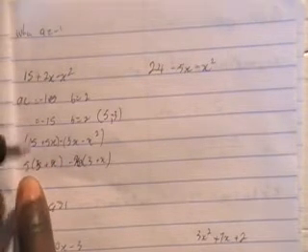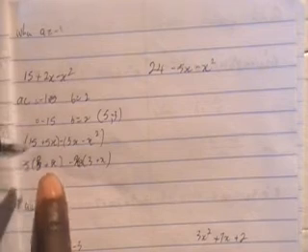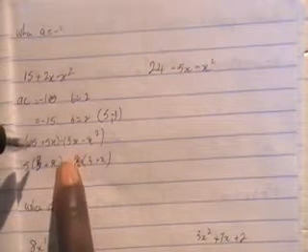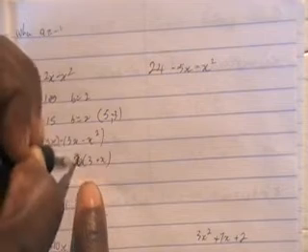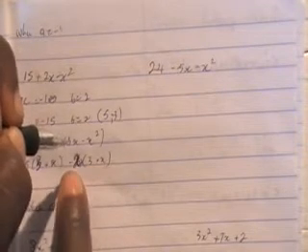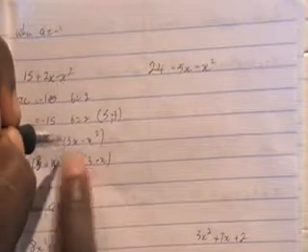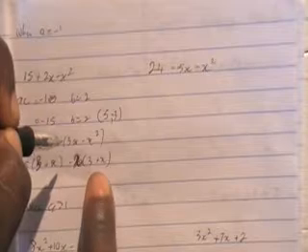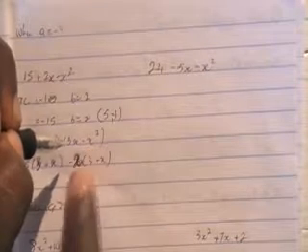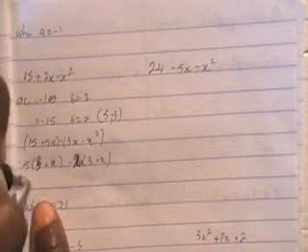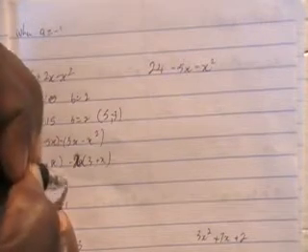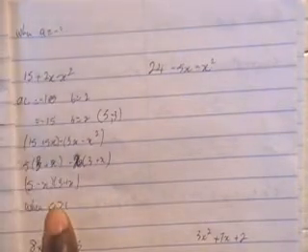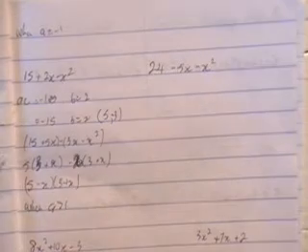5 is common, so we took out the 5, we have 3 here, plus x, and in this case x is common, so we took out the x, so we have 3 plus x. Minus x times 3 will give you minus 3x, minus x times positive x will give you minus x squared. So we have 5 minus x and 3 plus x. You can solve this one here.